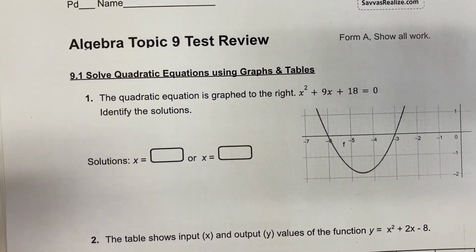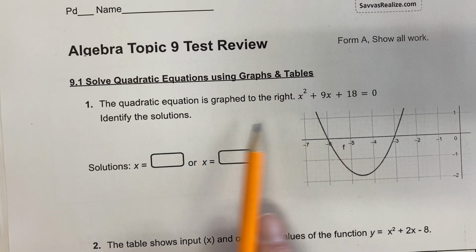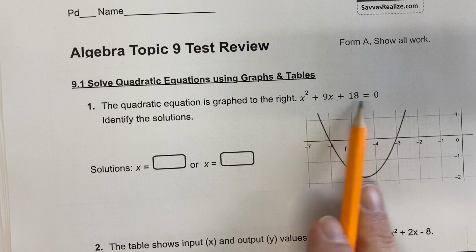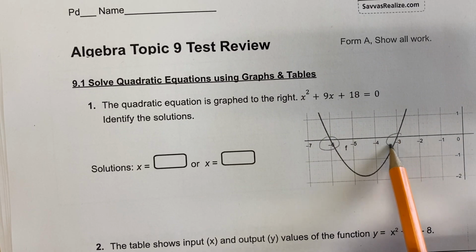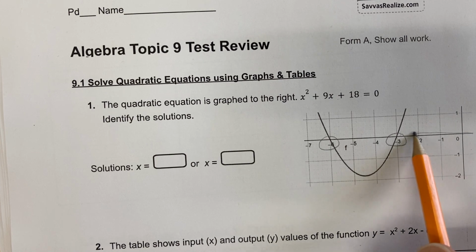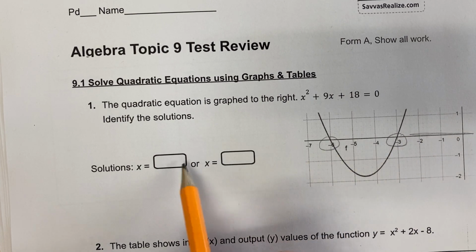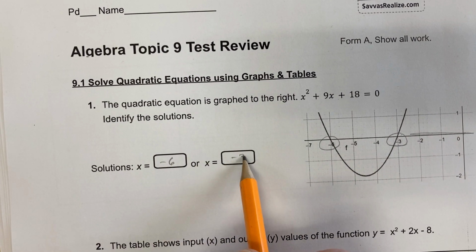These are the answers to our test review. The first one here says, can you identify the solutions to this equation? Again, our solutions we've been saying are just the x-intercepts. That's where the graph equals 0. And so that would be at -6 and -3.